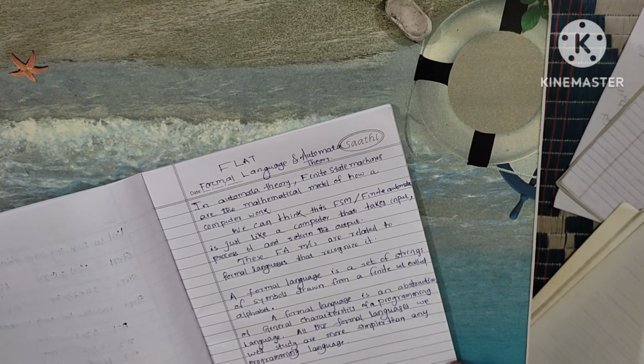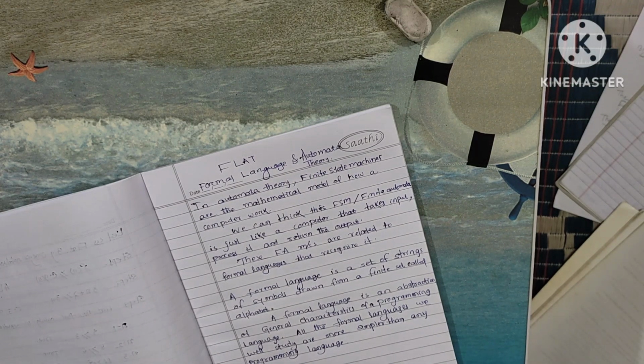So let us discuss the basic elements in formal language.